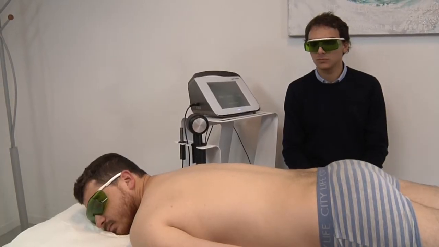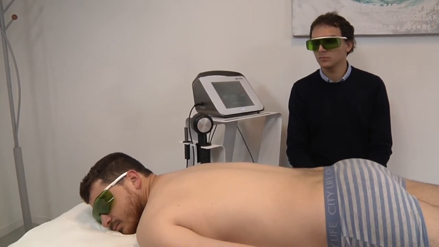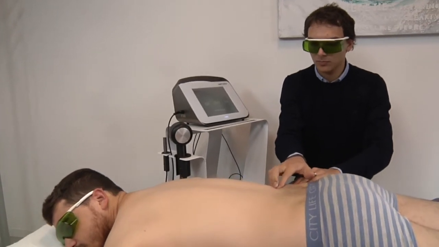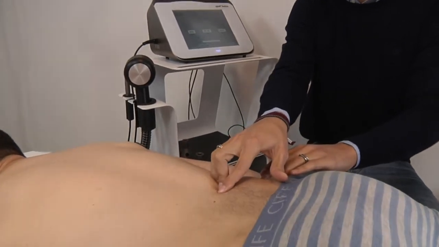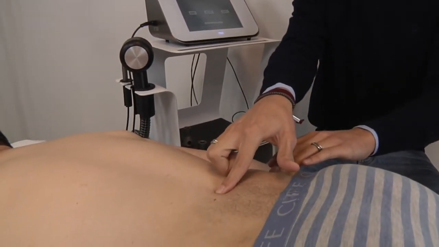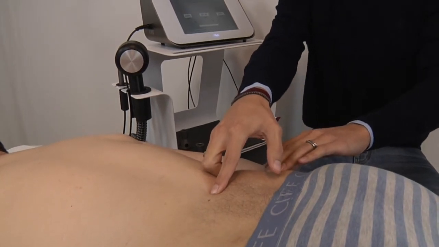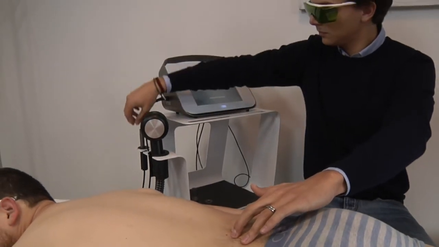We set the QMD for the first phase of treatment, so harmonic pulsation. We identify the treatment point along the iliac crest until we find the spinal nerve. We move just proximally. We are on the gap between L4 and L5. At this point, the glasses are worn. The interlock is closed. We can start with the treatment.